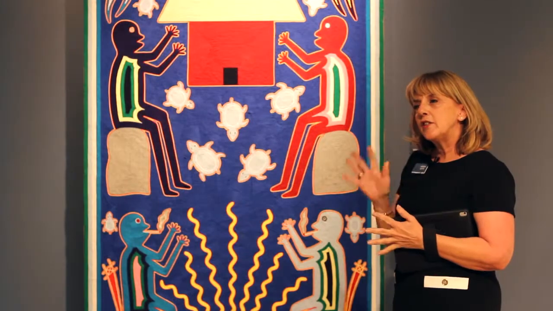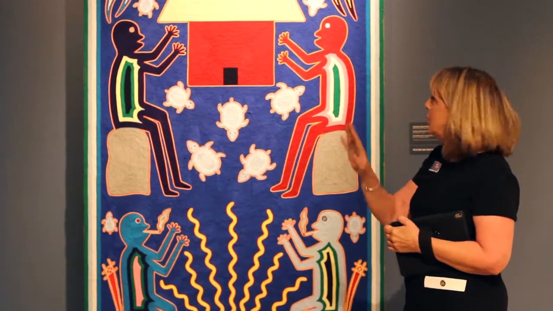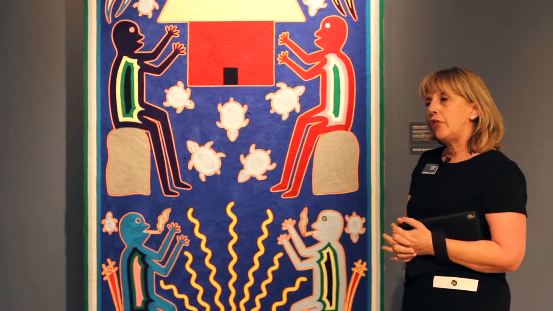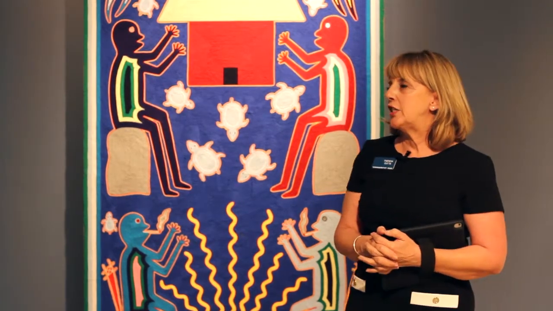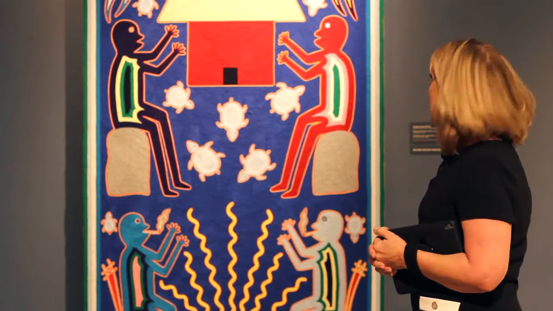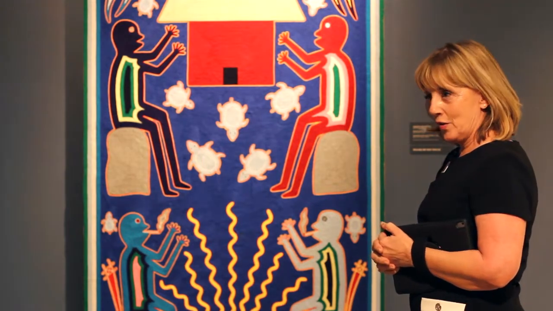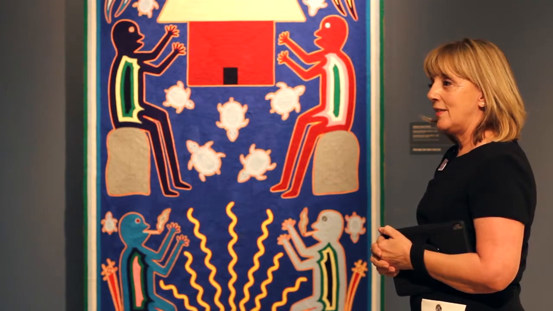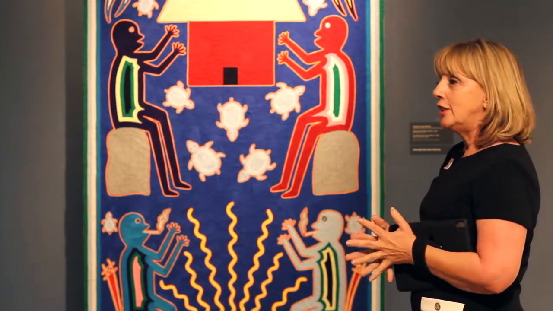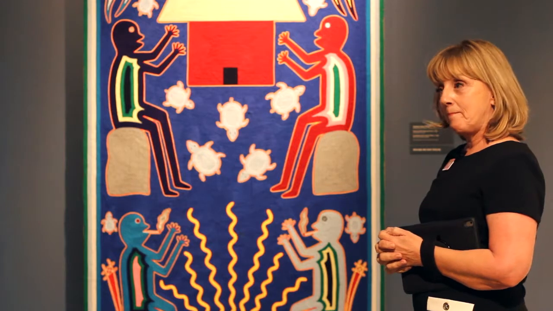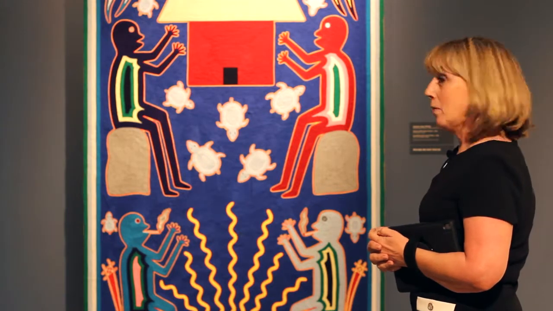So which one of these is most interesting to you? Which either figure or thing in this yarn painting? Which one do you think is most interesting? Well, I'm going back to the corn stalk. You think the corn stalk? Because, you know, it has to do with feeding people. Okay. So do you think maybe this culture is a farming culture? Could be. And actually, turtles could be feeding people too.